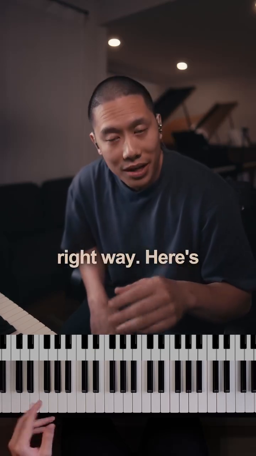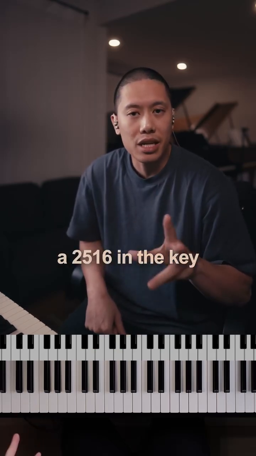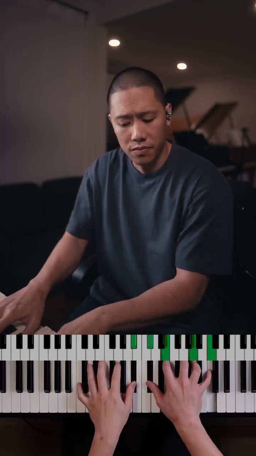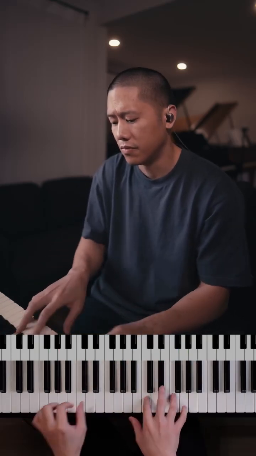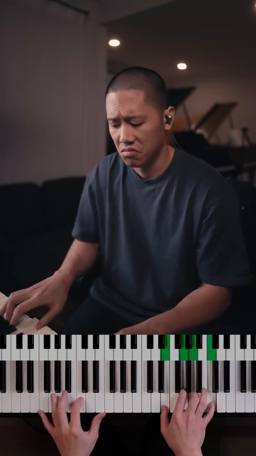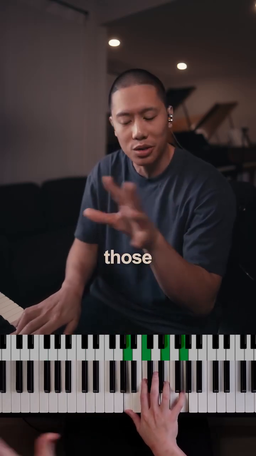Tritone sub the right way. Here's a 2-5-1-6 in the key of F with no tritone subs yet. Now let's add tritone subs in front of all those chords, okay?